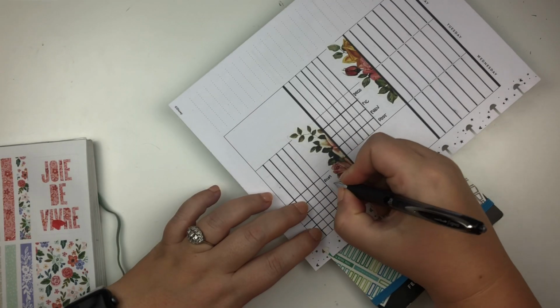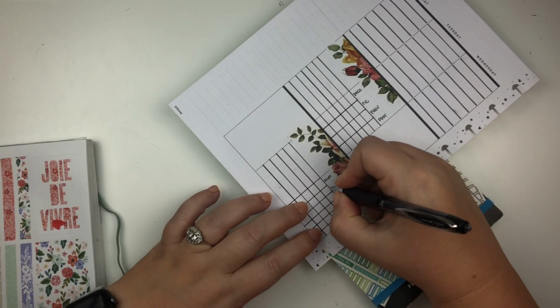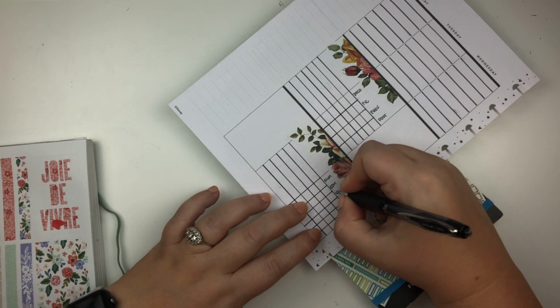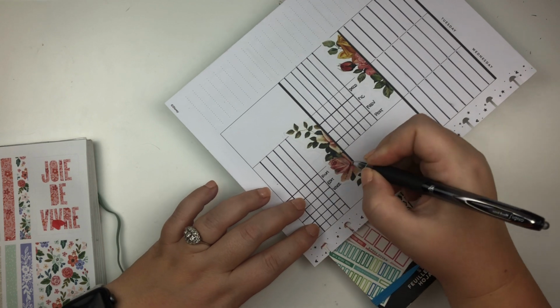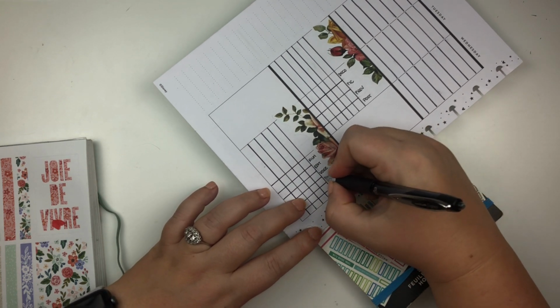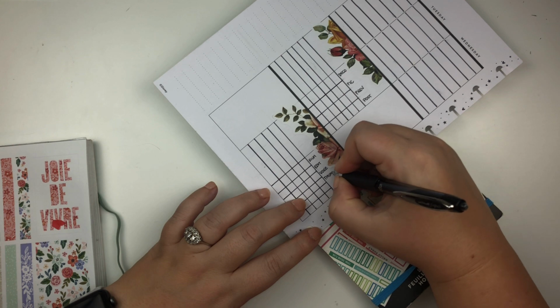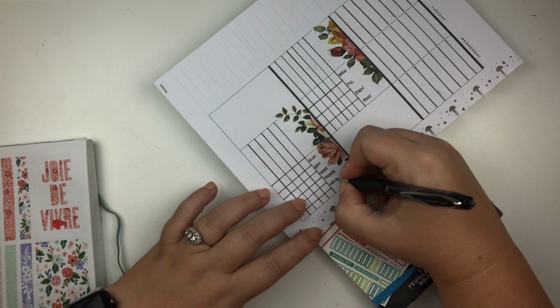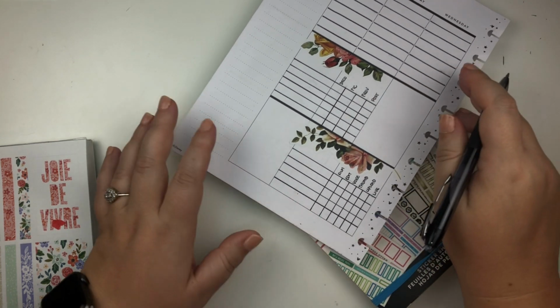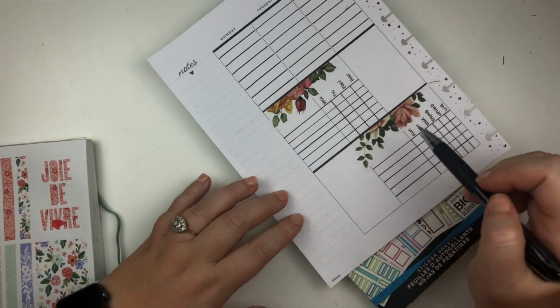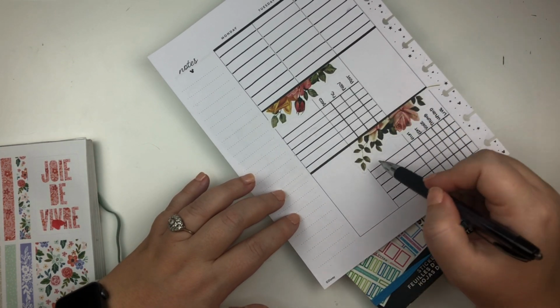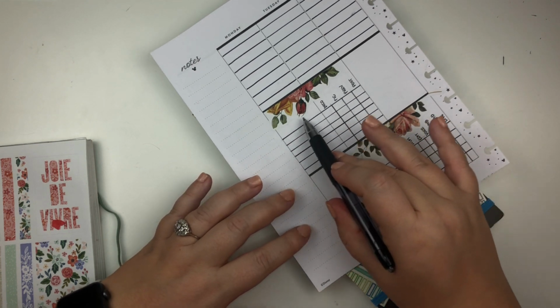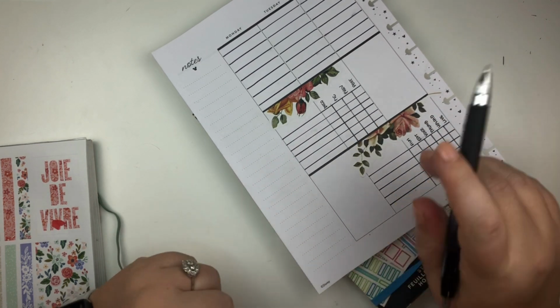Film, we edit. Sometimes we do a voiceover, so I do have a space for that. We've got a thumbnail. We upload, and then it goes live. That's my workflow for videos. I don't know if I want to do this in cursive or caps, so I'm not going to do posts and video quite yet.